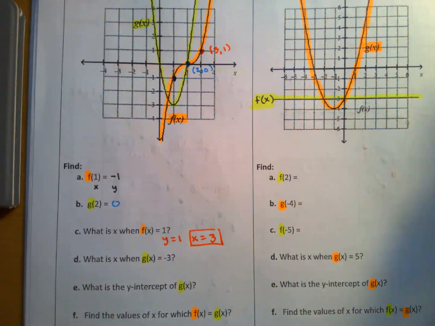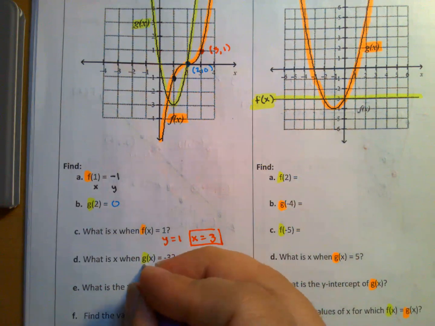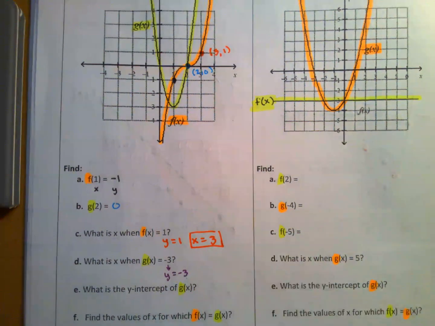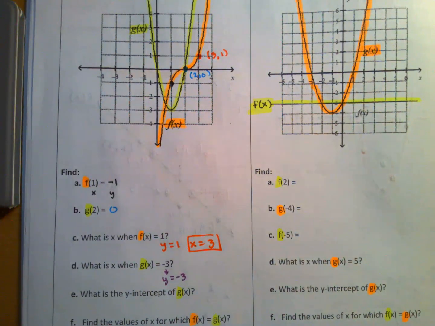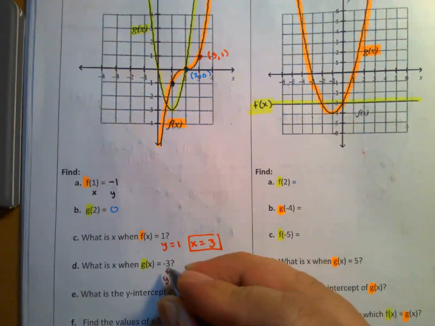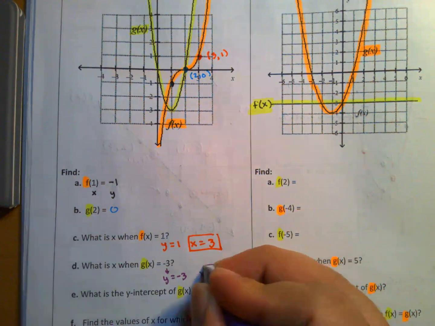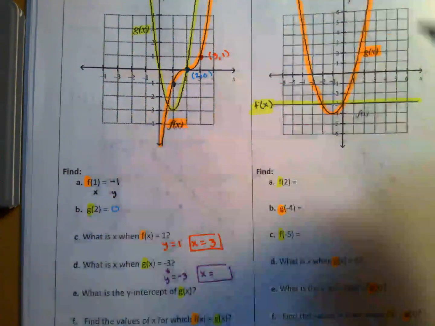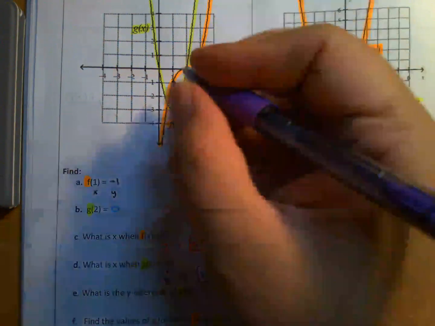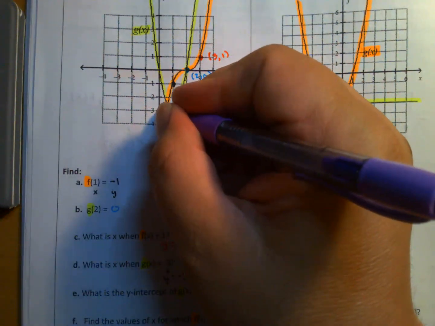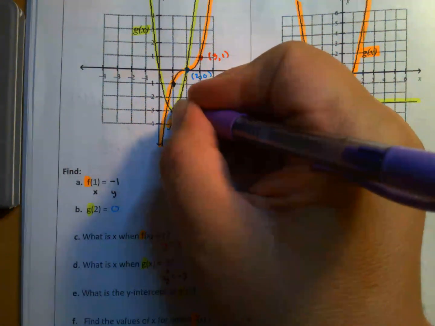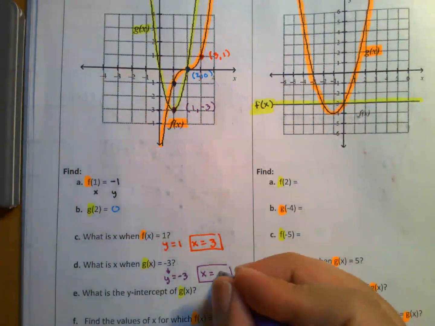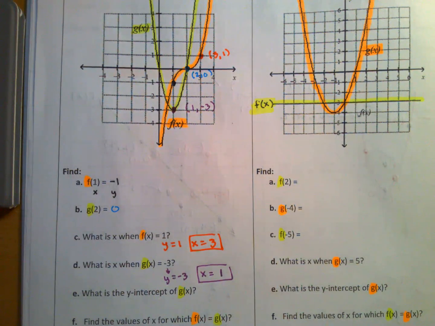Okay, here we go. Now they said g of x is equal to negative 3. That's the y is equal to negative 3. Remember, that's why you have to ask yourself, are they giving me an x or are they giving me a y? This is a y, so I know I'm looking for the x there. So y is negative 3. Here it is. But I'm making contact with g of x, which is yellow. So negative 3, I go this way. There's the point of contact, which is 1, negative 3. So my answer is just a 1.